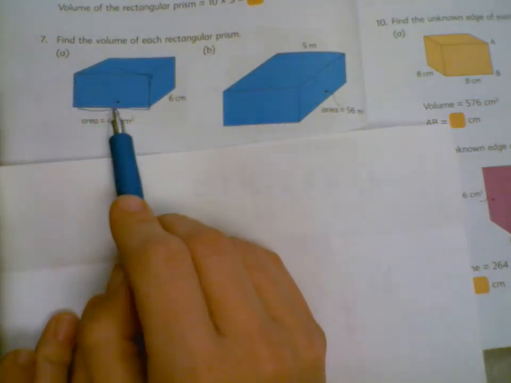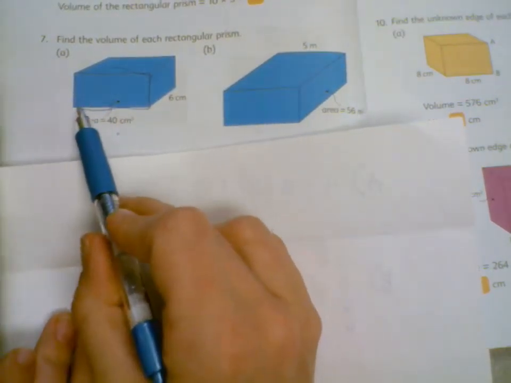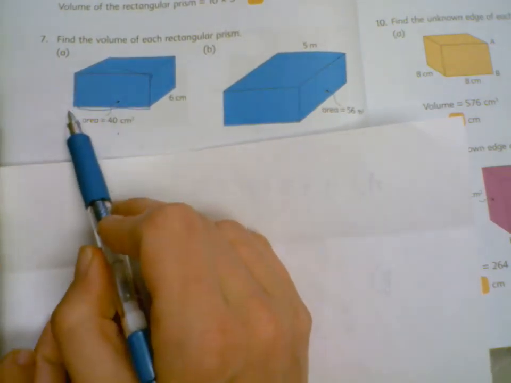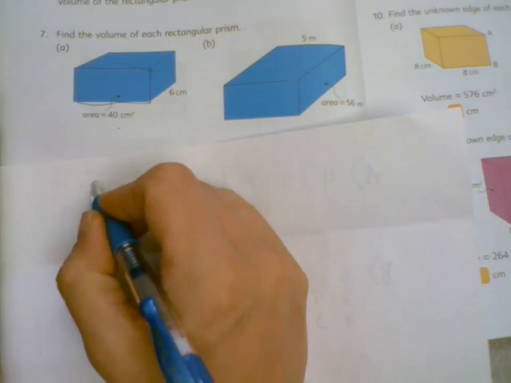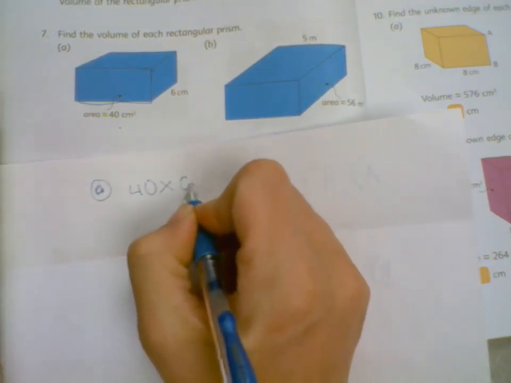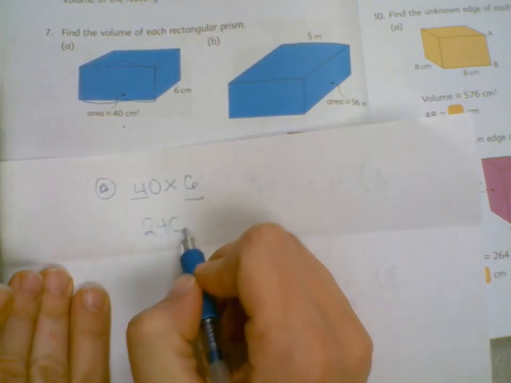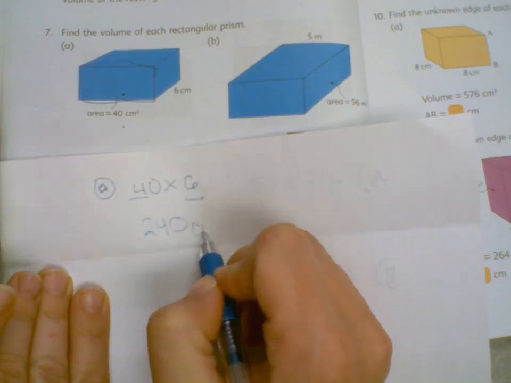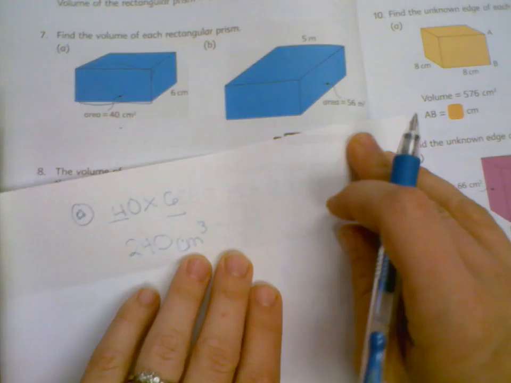They already did one of the steps for you. That's how they got 40. So now all we have to do is multiply that area by the width. 4 times 6 is 24, and add your 0, and it's cubic centimeters. Okay, let's try the next one.